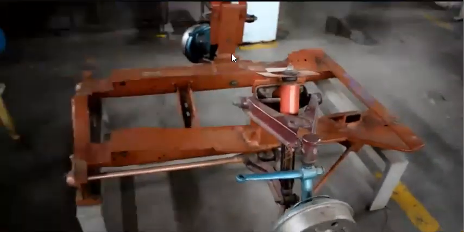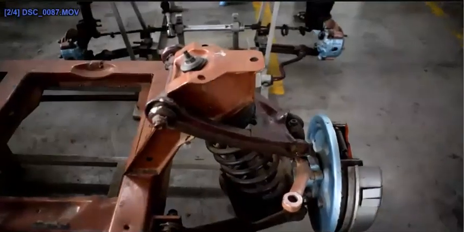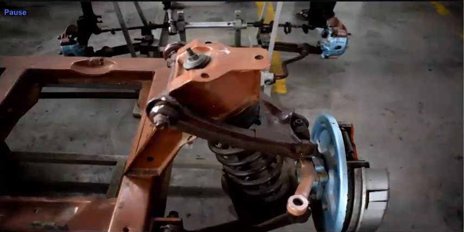So you see the construction is such that when they move in an upward or downward direction, the movement gives suspension movement to the vehicle and dampens out the vibration. So this is the wishbone type of suspension used in the case of a passenger car.